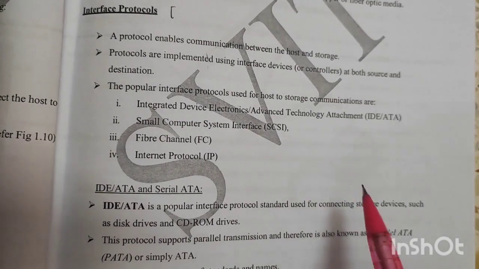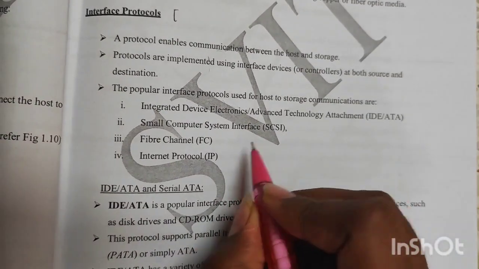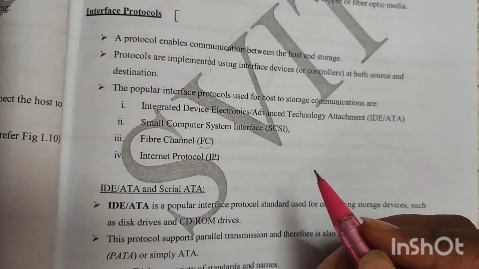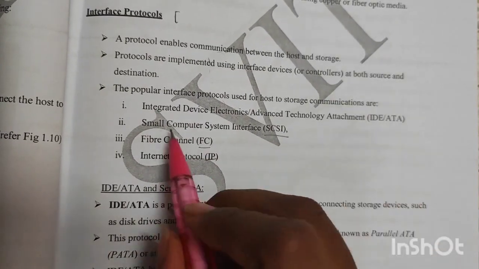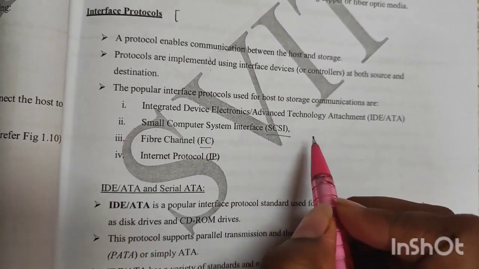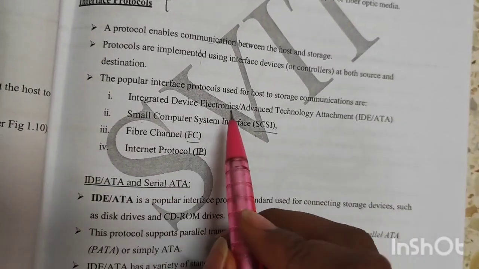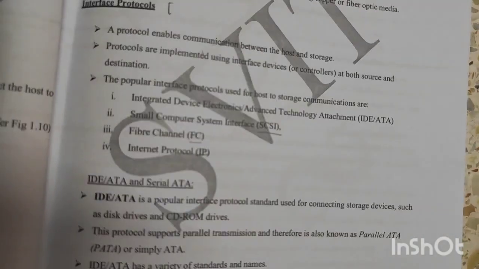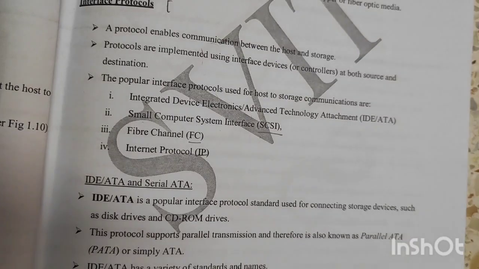The main popular ones you can remember are FC and IP, that is fiber channel and internet protocol. Then SCSI, that is small computer system interface, which provides a system interface for small computers. And then integrated device electronics, that is IDE, or advanced technology attachment, ATA.